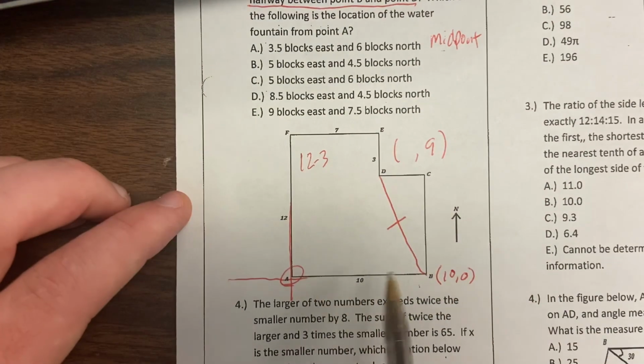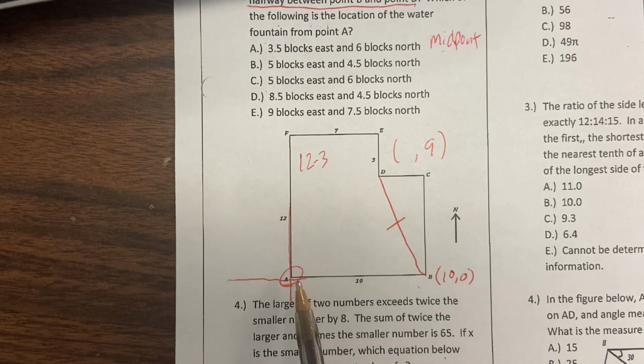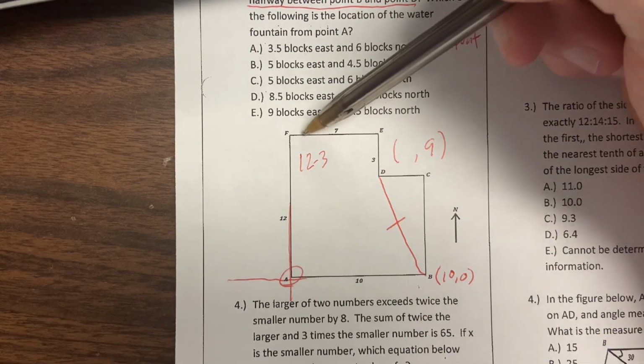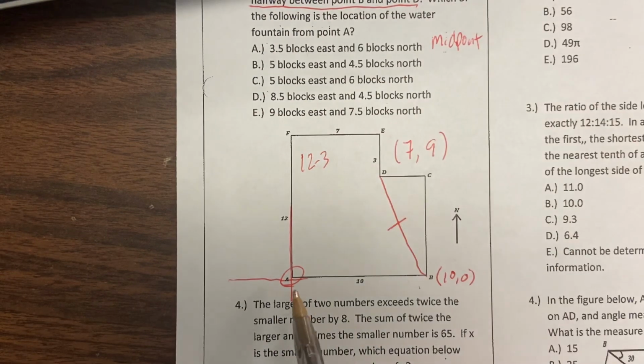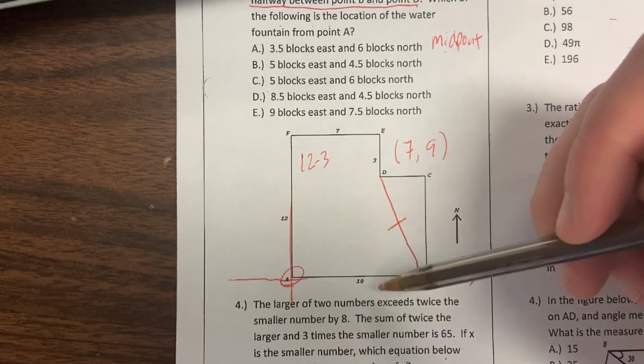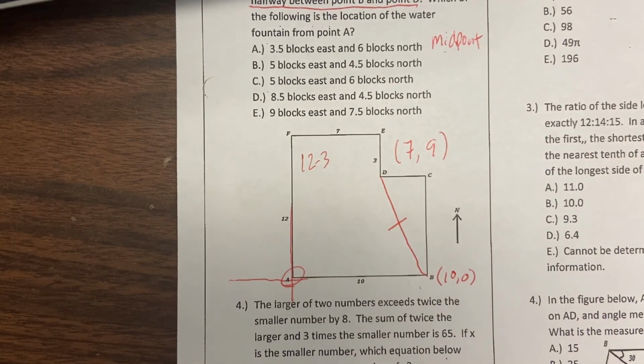Well, how far over is it? Kind of same drill here. This entire side here is 10, but they also told you here that this side is a 7. So it looks like it's D in relation to A. It's going to be 7 units over, and it looks like it's going to be 9 units up.